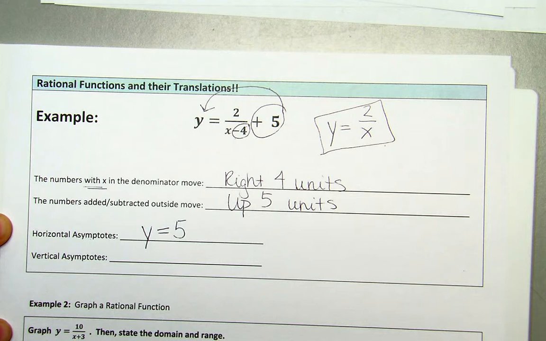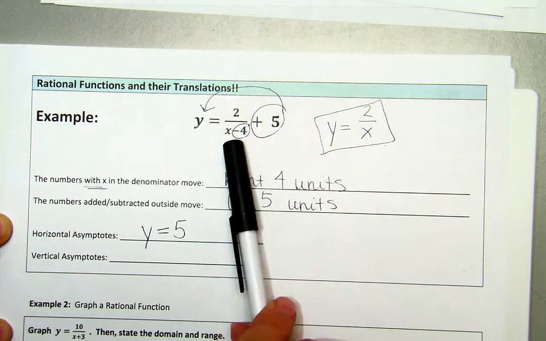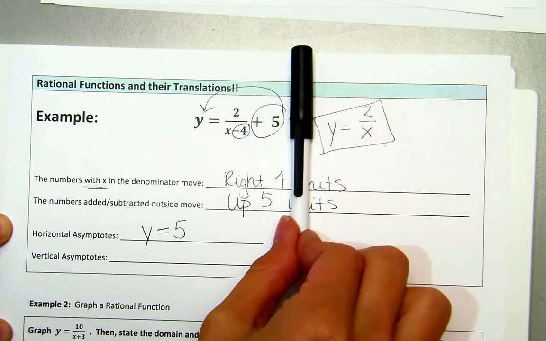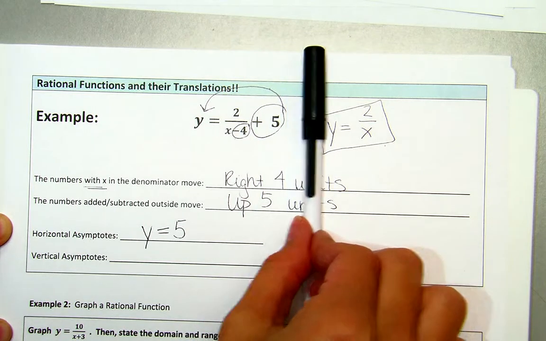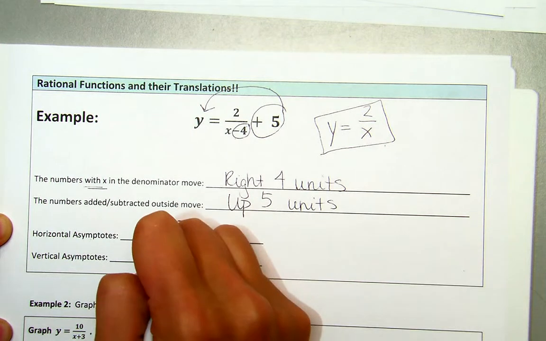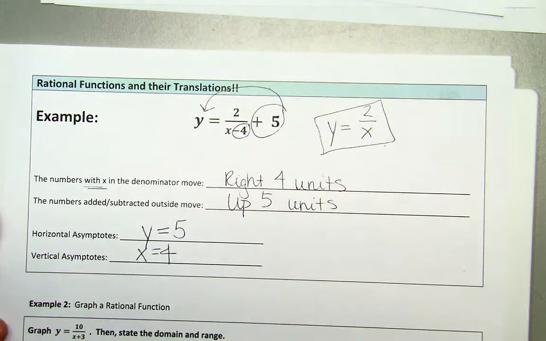Your vertical asymptote, again, you're moving 4 units to the right. Your vertical asymptote, straight up and down, because you're shifting 4 units to the right, is going to give you a new vertical asymptote of x is equal to 4. And we'll talk about that a little bit more in this next example.